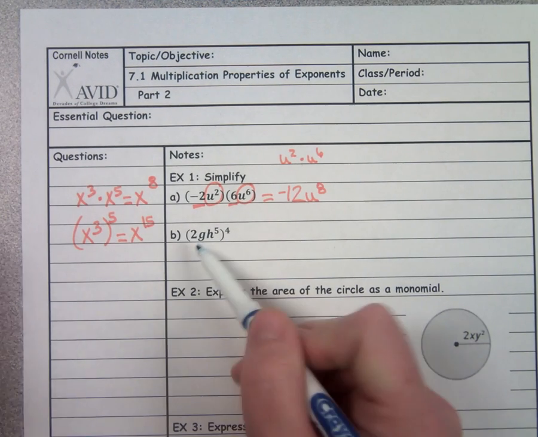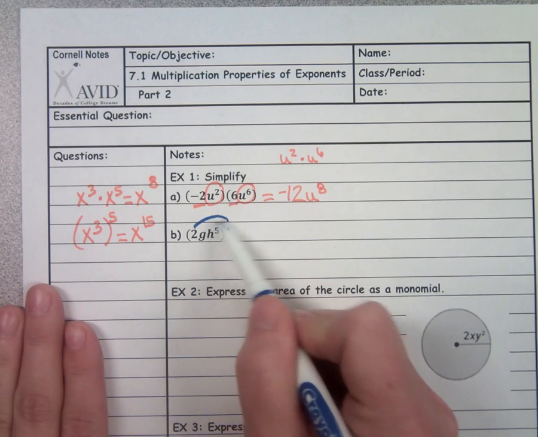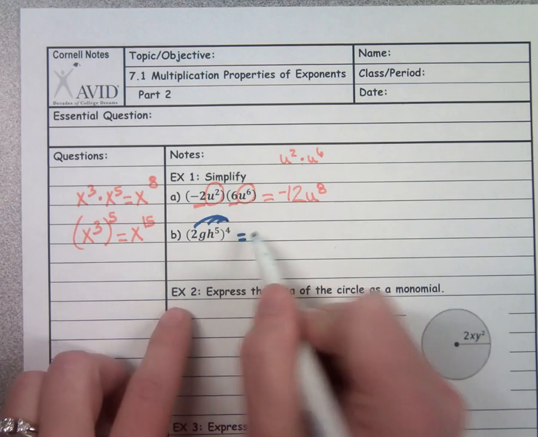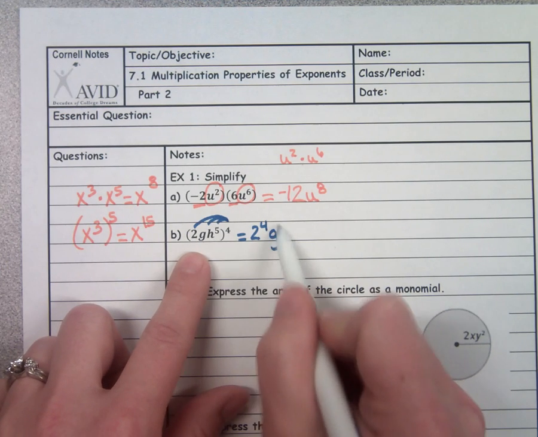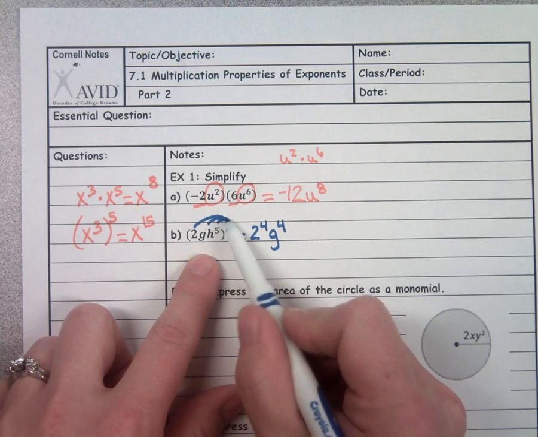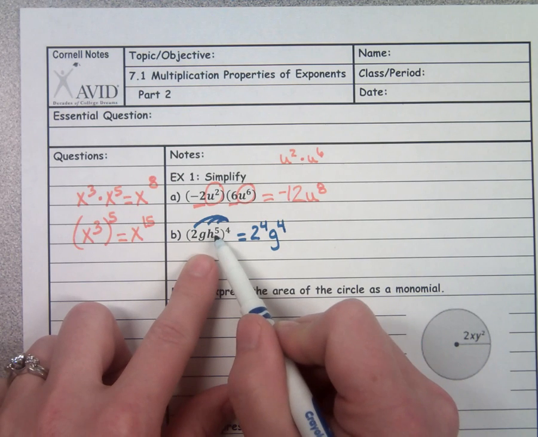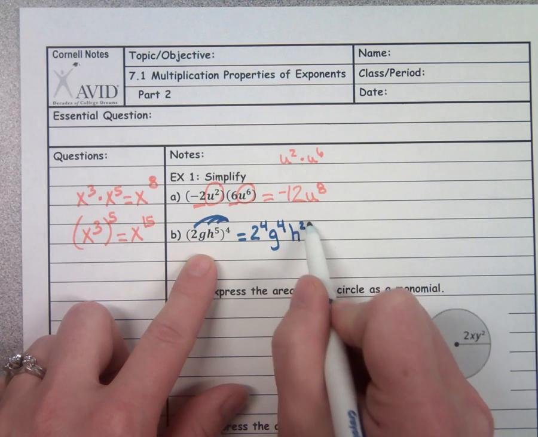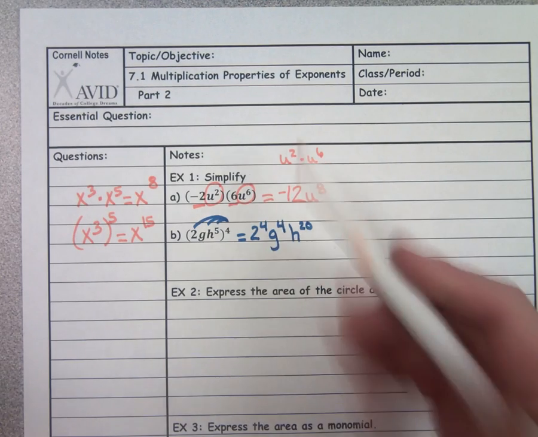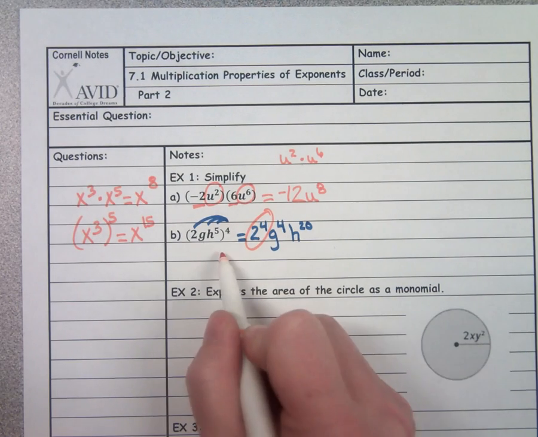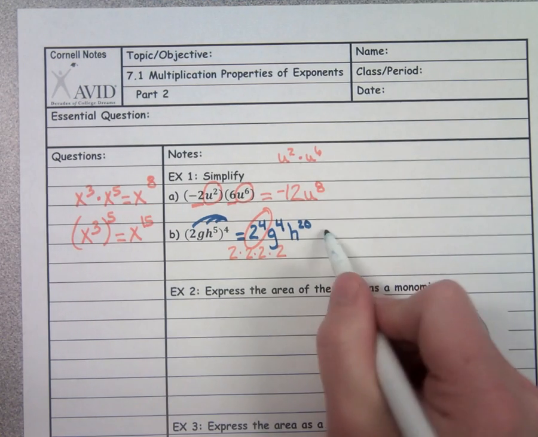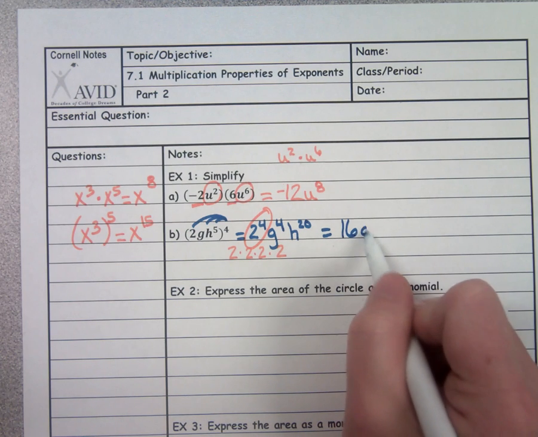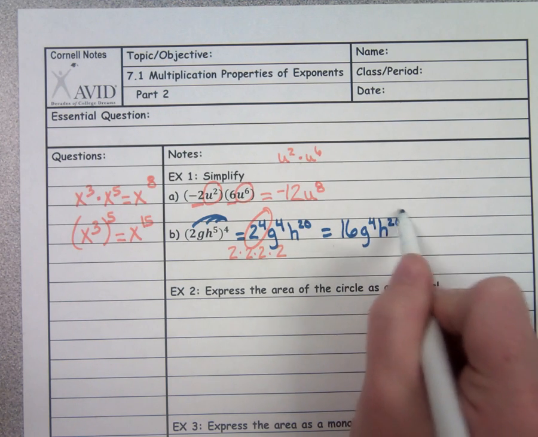Okay, B. So I see that I have a product inside my parentheses, so everything gets raised to that outside exponent. So the 2 gets raised to the 4th, the g gets raised to the 4th, and then the h to the 5th gets raised to the 4th. Well, here's a rule. Exponent raised to another exponent, multiply the exponents. So it's h to the 20th. And then I just need to work out 2 to the 4th. So what is 2 times 2 times 2 times 2? 16. So it's 16 g to the 4th, h to the 20th. And that's our answer.